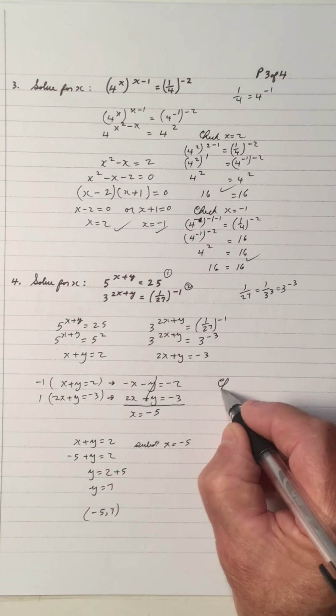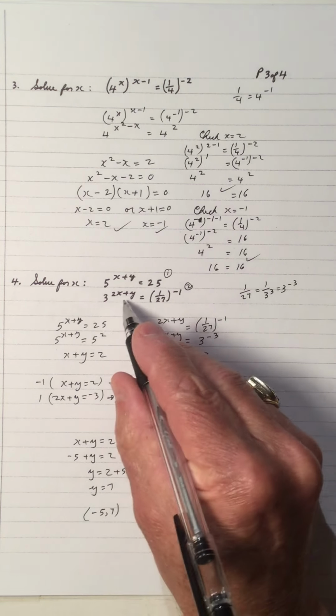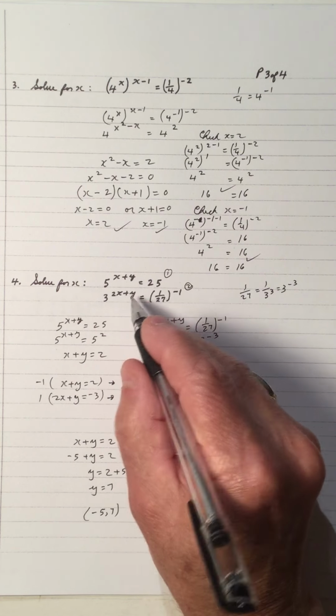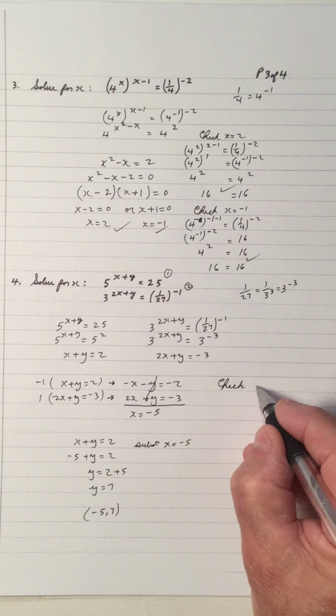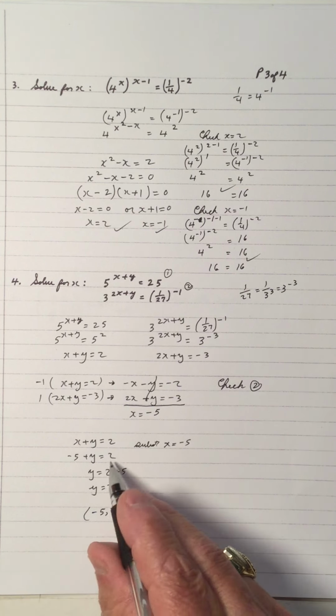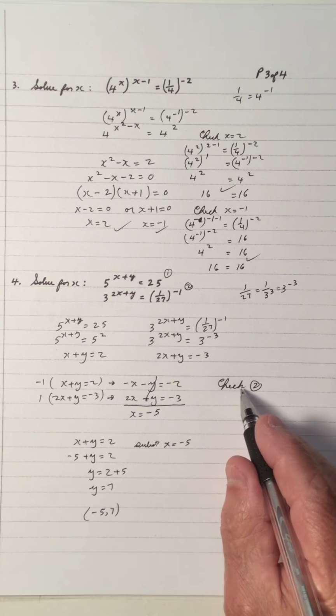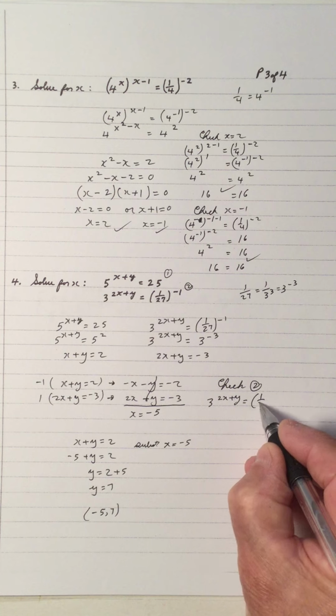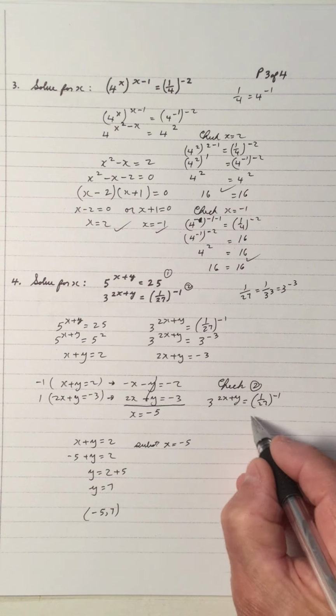So we're going to check with one of the equations. Let's check with number 2. We plugged it in number 1 here, so let's plug it into number 2 to check. 3 to the 2x plus y equals 1 over 27 to the negative 1.